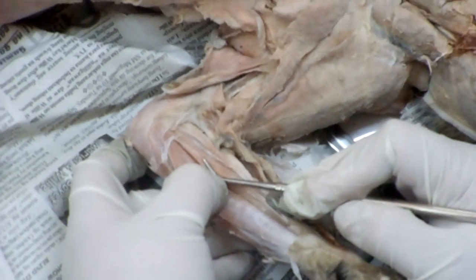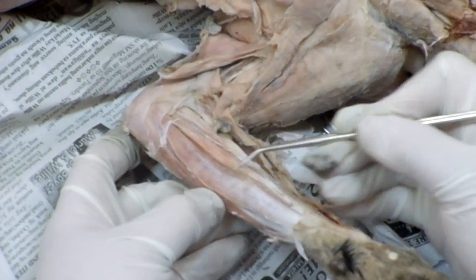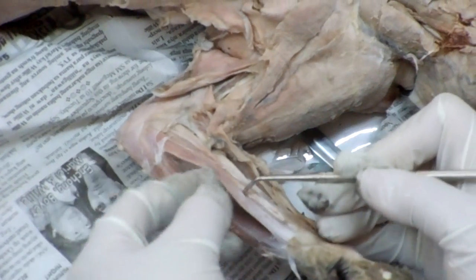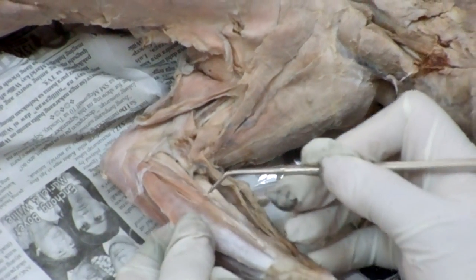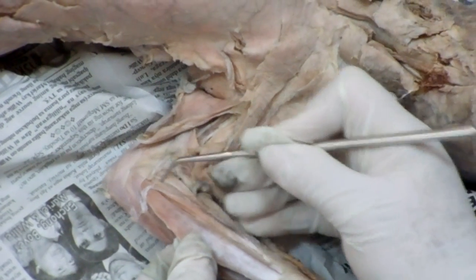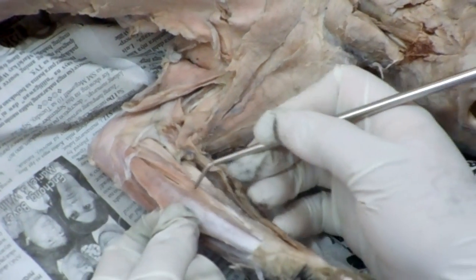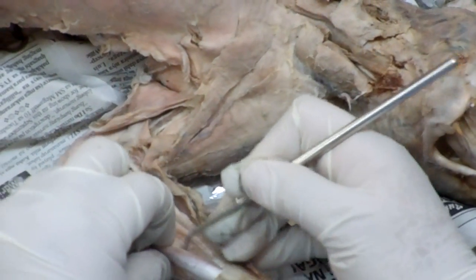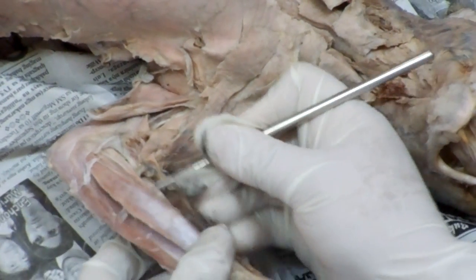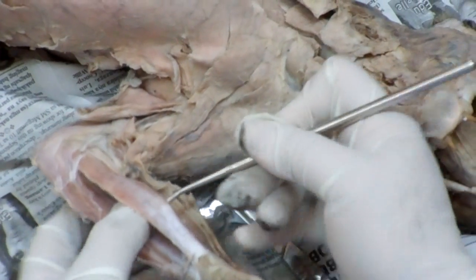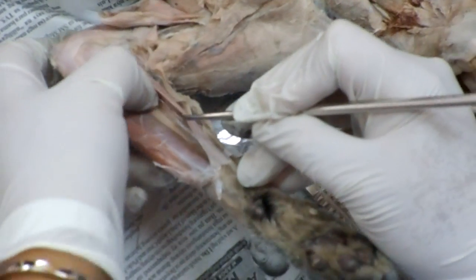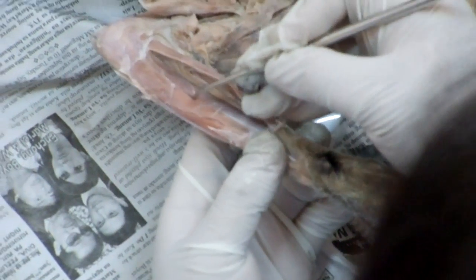Next, palmaris longus. Flat muscle next to the preceding. Origin: medial epicondyle of the humerus. Insertion: flat tendon passing to the wrist ligaments. Okay, ito na yung palmaris longus, the flat muscle. So, palmaris longus.